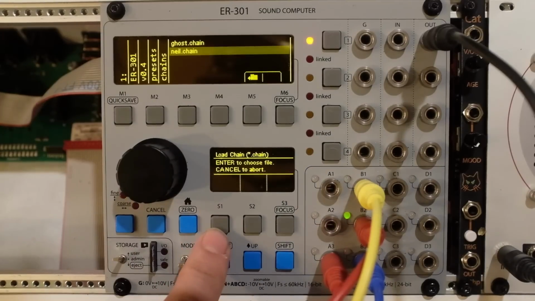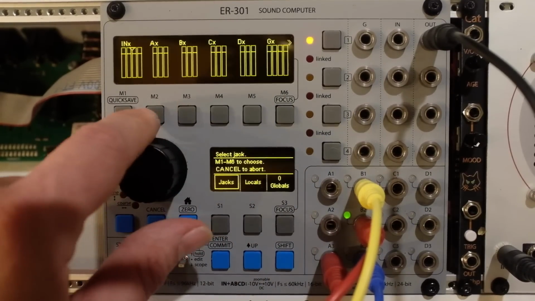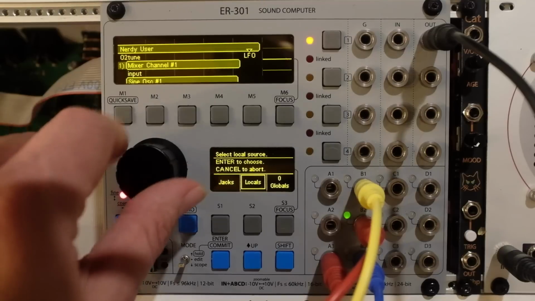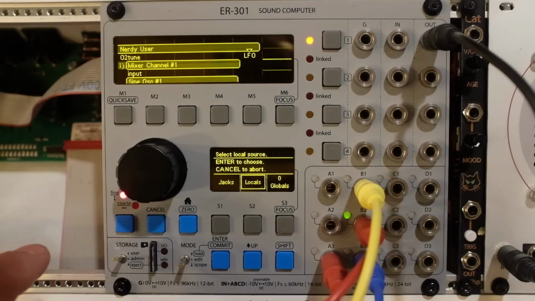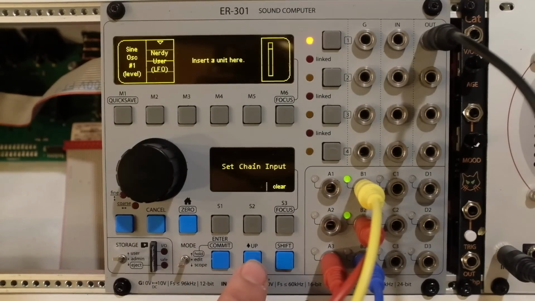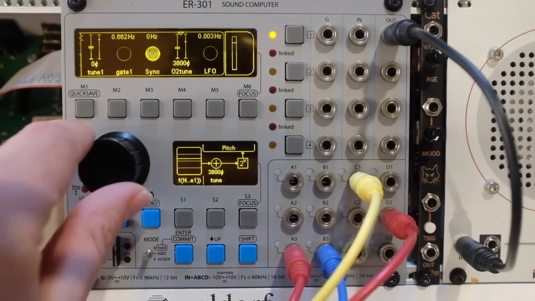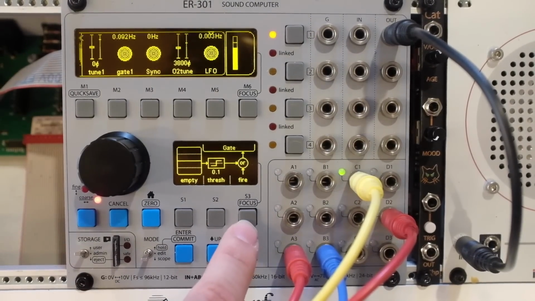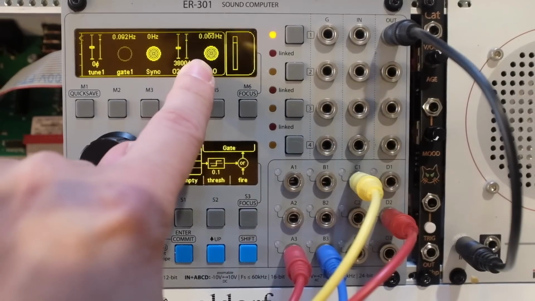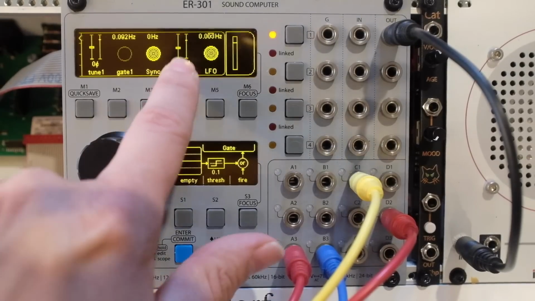And within that subchain, I'm going to assign that local to control either that 0 or high state. So I'm going to set that to LFO. So if we back out right to the top of this, there we go. This gate control is now controlling the VCA level 2 levels deep on this control here.